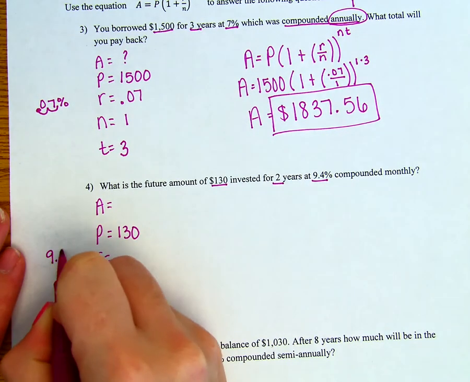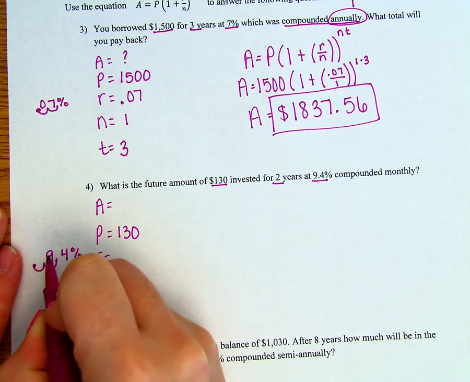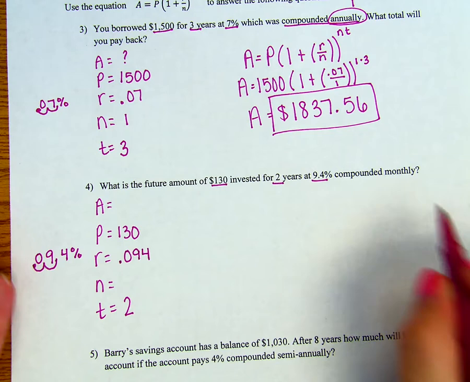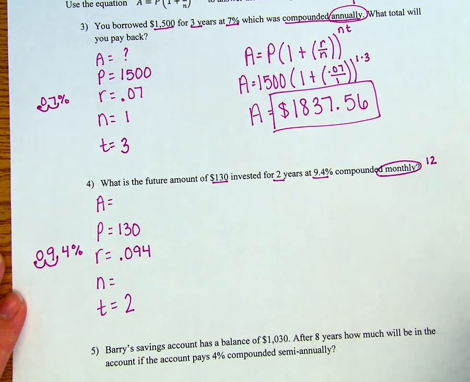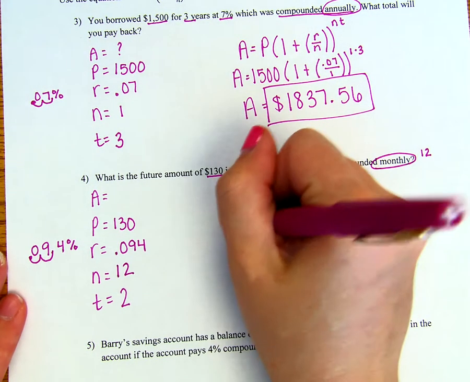This time 9.4%. Move it 2 decimal places to the left, becomes 0.094. N is monthly. Monthly, there's 12 months in a year, so our n value is going to be 12.